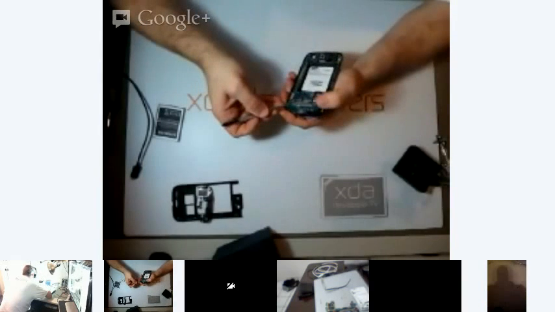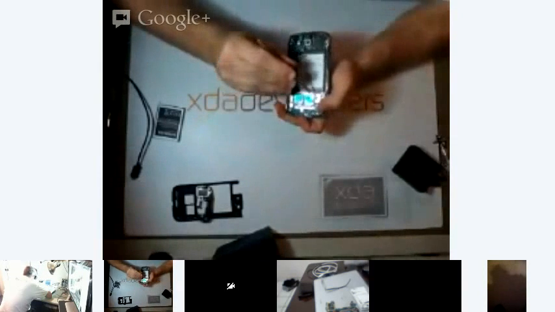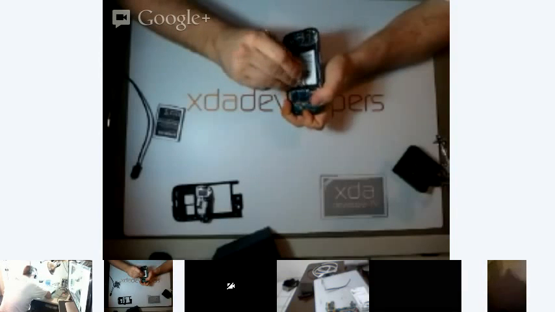Okay, so I'm pretty sure that there must be a debug port underneath this SD card thing. The shield.